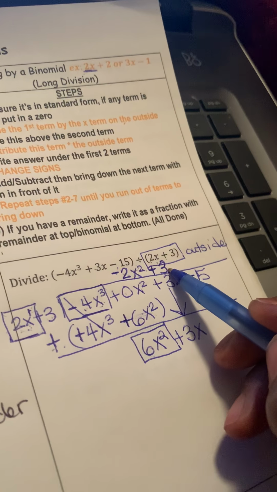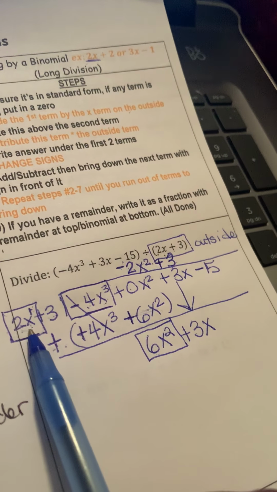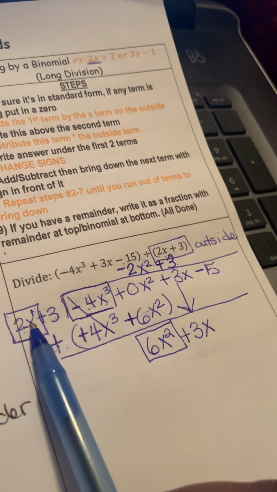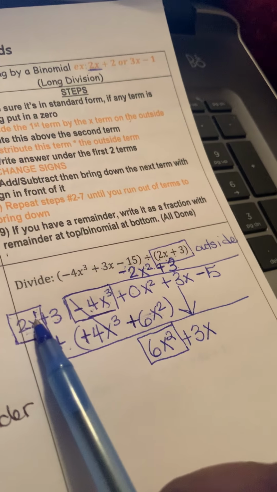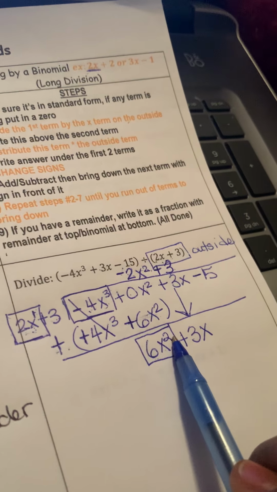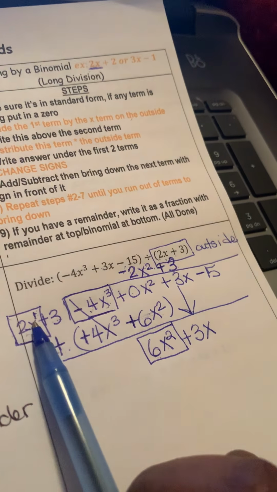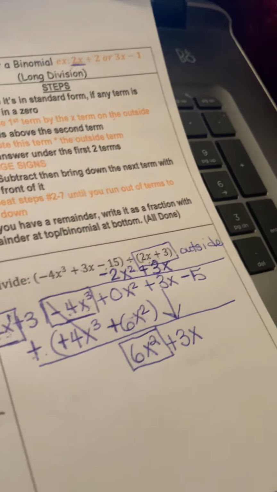3 up here. All right, now I got to look at the variables. I only have 1x here, but we have 2 here. So what do I need to multiply this 1x by to get an x squared? Well, I have 1 here. I need 2, so that means I need 1 more x.